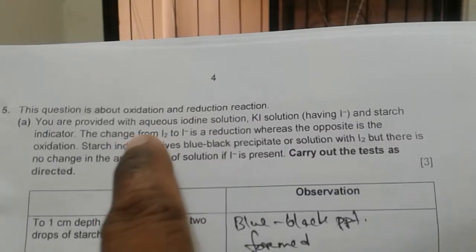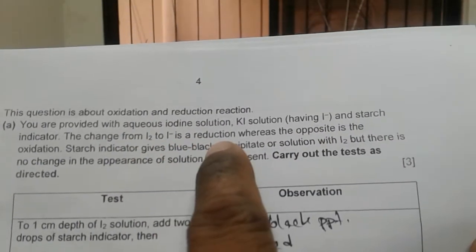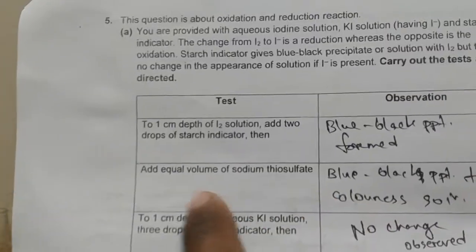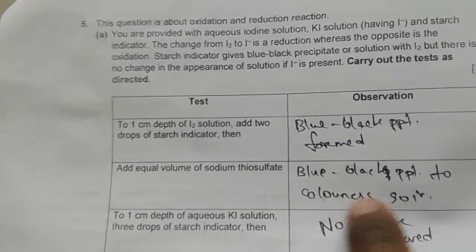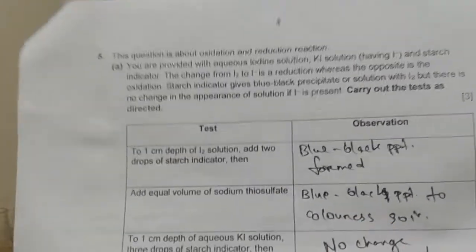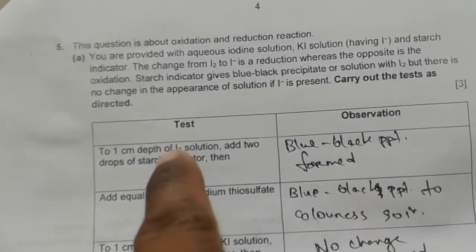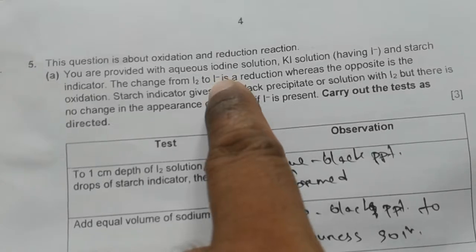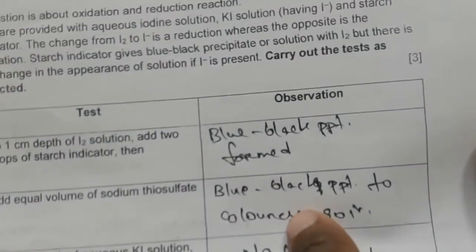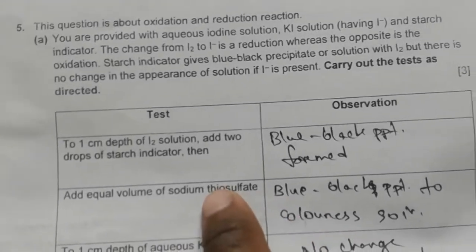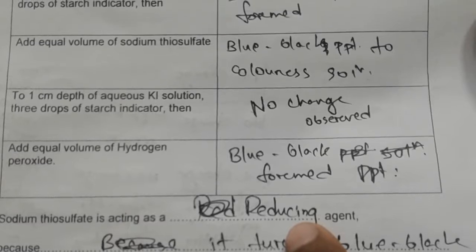It also stated the change from iodine to iodide is reduction, whereas the opposite is oxidation. Look, here it was iodine because of the blue-black color, but when sodium thiosulfate is added, it turns colorless, although starch is present there. So sodium thiosulfate has turned iodine to iodide, isn't it? For which the color is lost. So it's a reduction reaction. That means sodium thiosulfate has reduced iodine, so it must be a reducing agent.